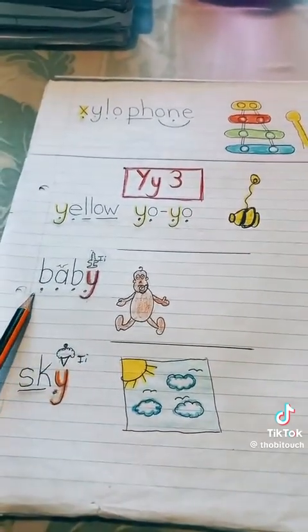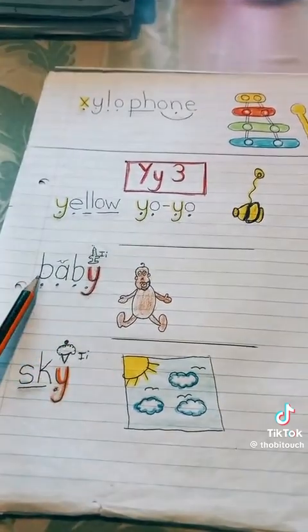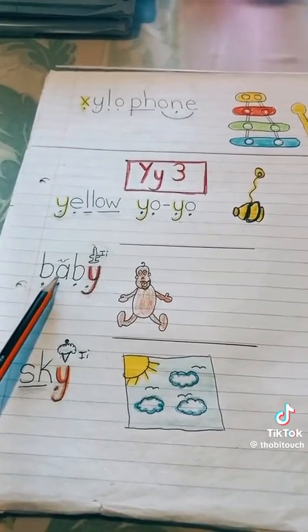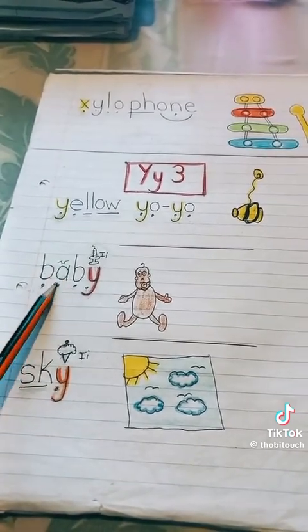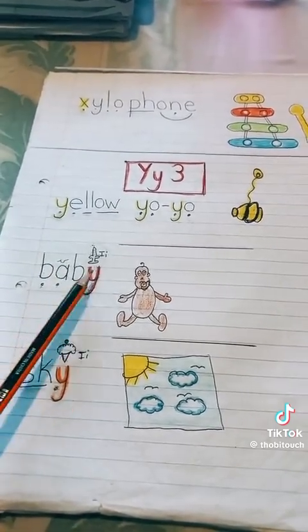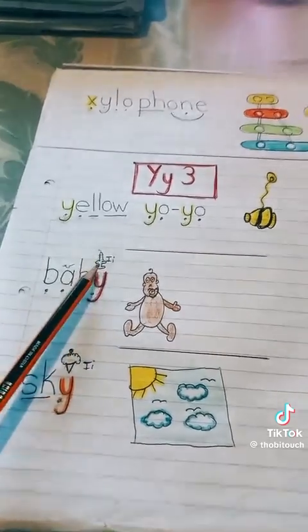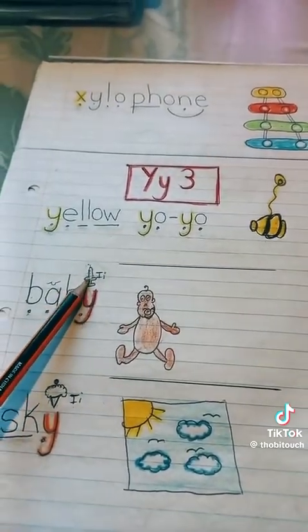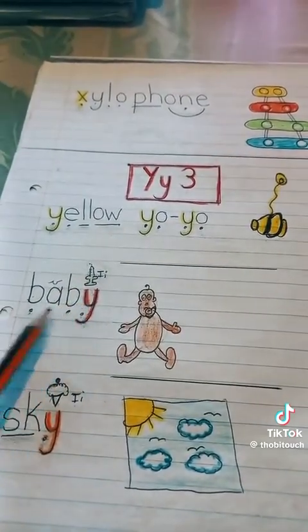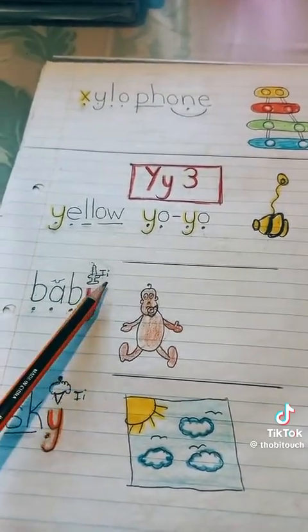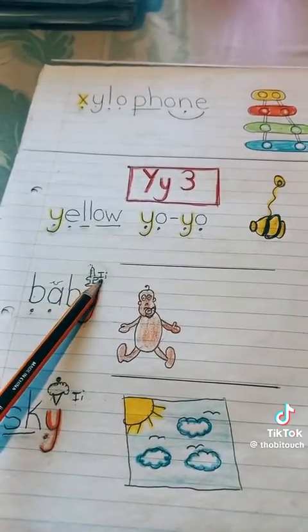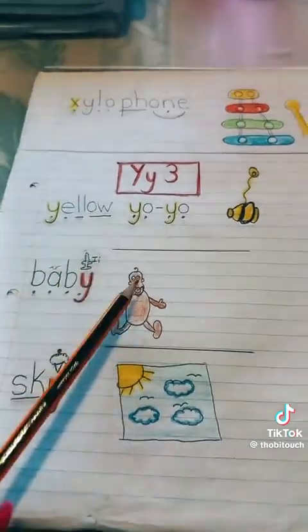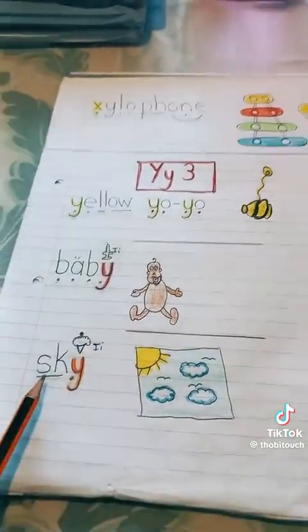And then you will write the word baby. You will code it with a dot for B, a dot and a smiley face for A, a dot for B, and a dot for E. You will write the letter I and draw your injection next to it, just to remind yourself that in the word baby, the letter Y sounds like E for injection. You will draw the baby and color in the baby.